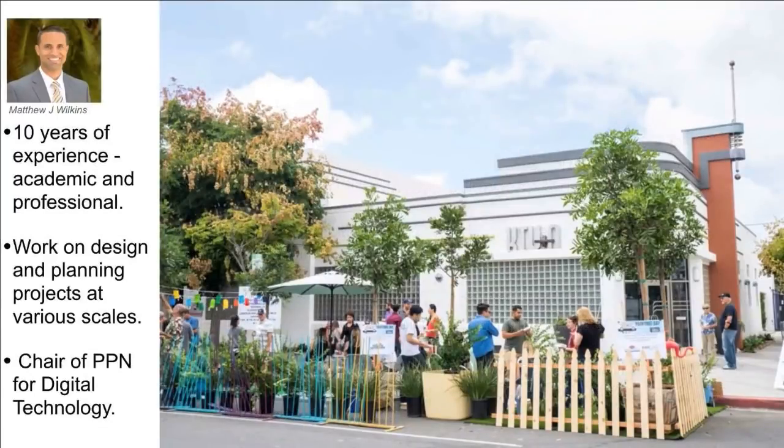Again, my name is Matt Wilkins. I have about 10 years of experience, both academic and professional. I've been with K2A for about 7 years, working on an array of design and planning projects, from large-scale master plans, community plans, and regional plans, down to small details. For instance, just the other day, I was working on a detail for a trellis, getting down into lumber size and bolt size, etc. So I cover a variety of ranges.